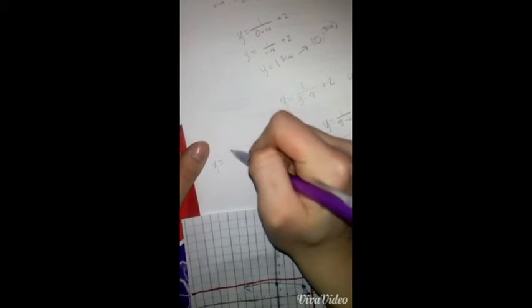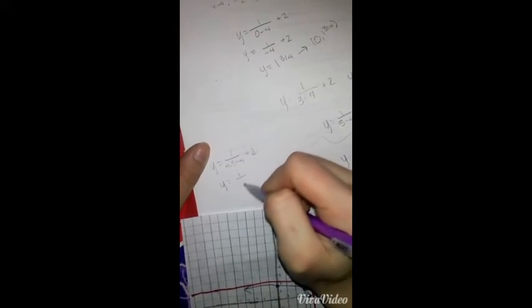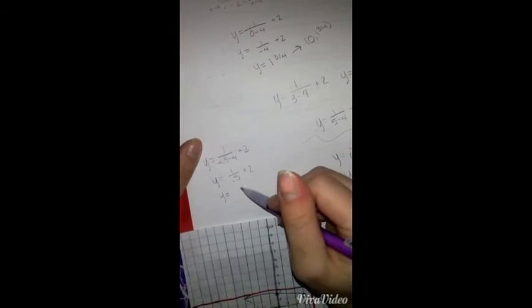So y equals 1 over 4.5 minus 4 plus 2. y will equal 1 over 0.5 plus 2, which is the same as y equaling 2 plus 2, or 4.